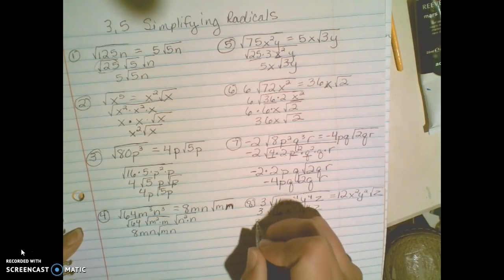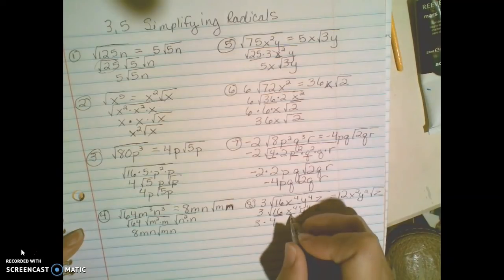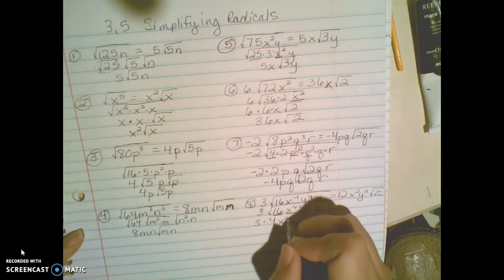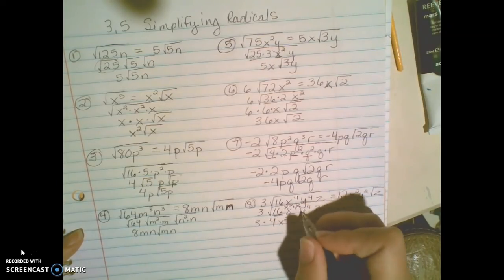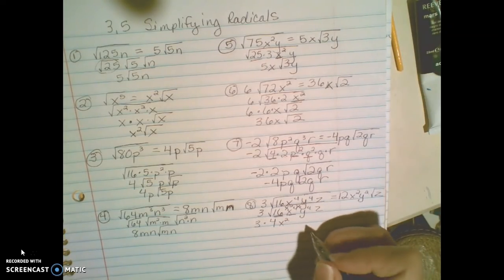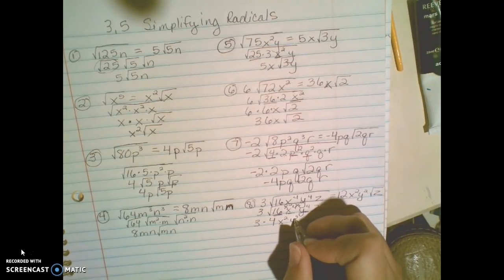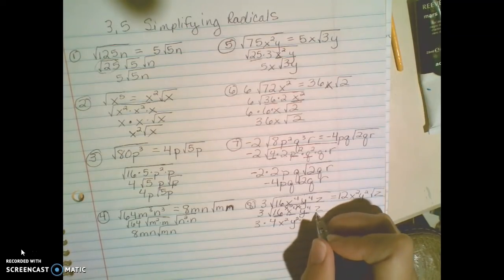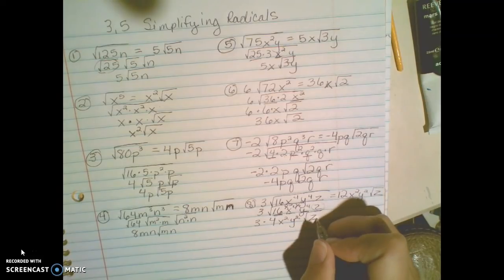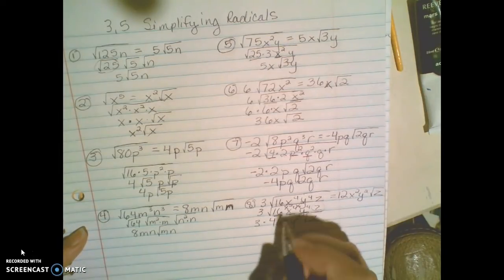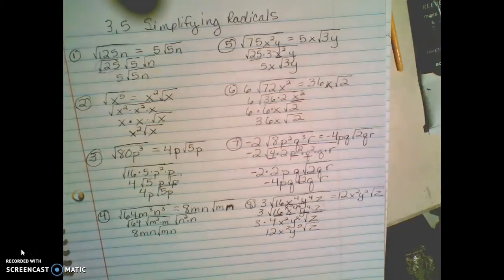So this is a perfect square. Square root of 16 is 4. Square root of x to the 4th is x squared, and if you wanted to separate that into x squared and think about taking out x and x, that's fine too. Square root of y to the 4th is y squared, and then z is not a perfect square, so it has to stay in the radical sign, and then 3 times 4 is 12x squared y squared square root of z.